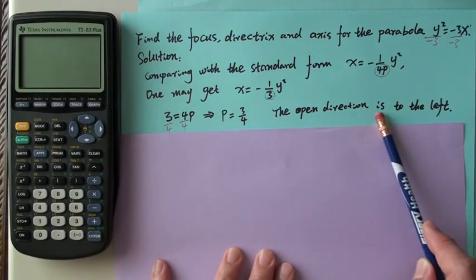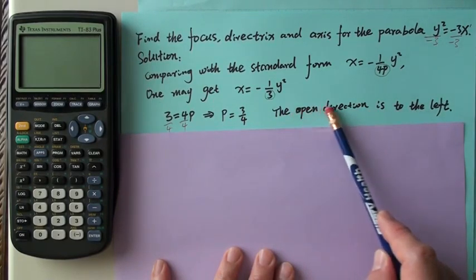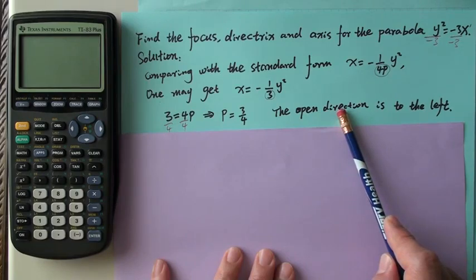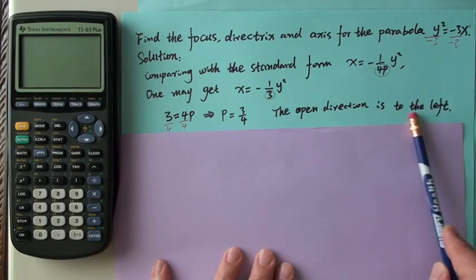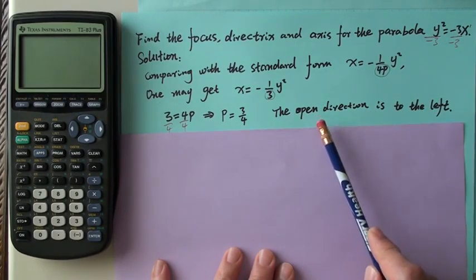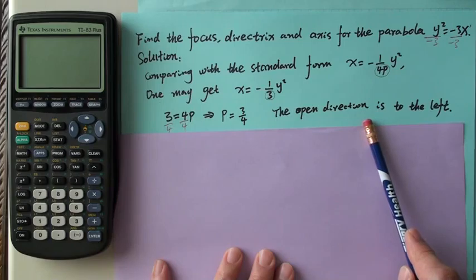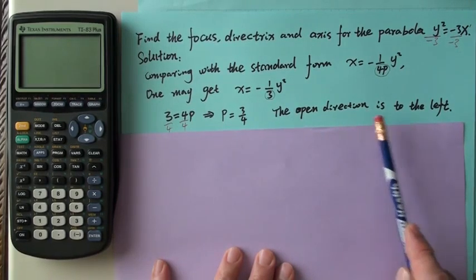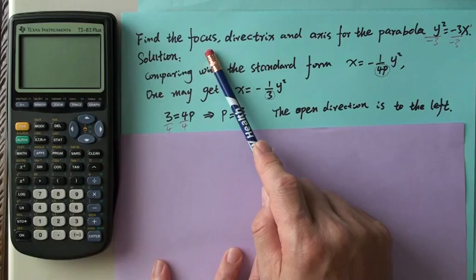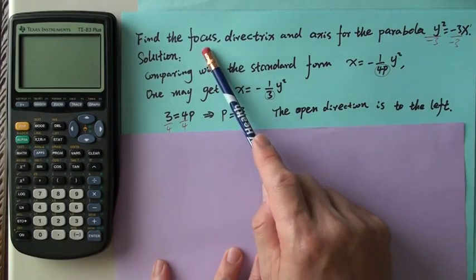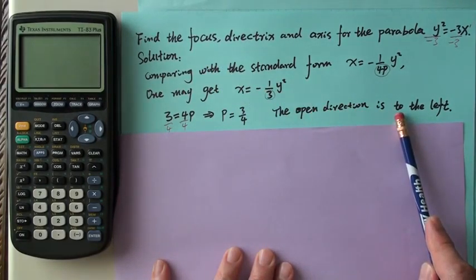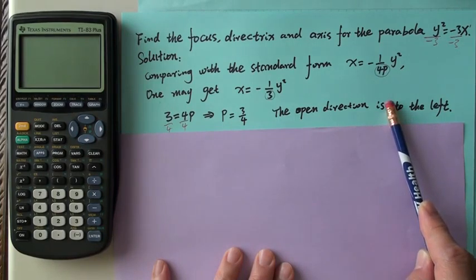So open direction is to the left. So this will be in your mind. Now if the open direction is on the left, then the directrix will be on the right, and the focal point or focus will be the same direction as the open direction. So open direction and focus will be on the same side.